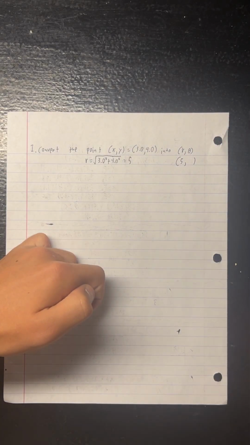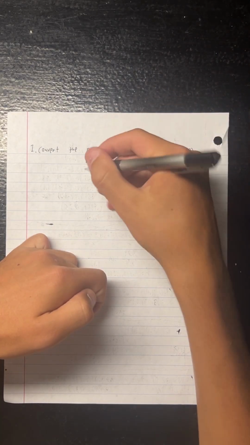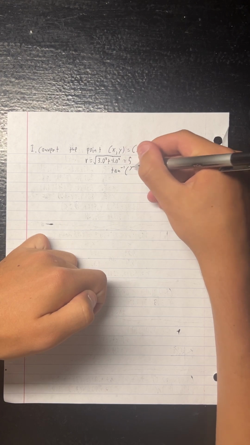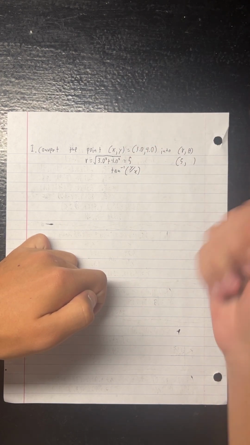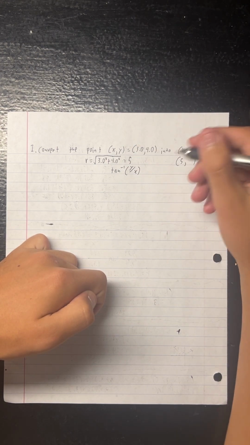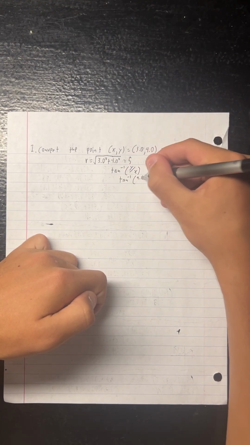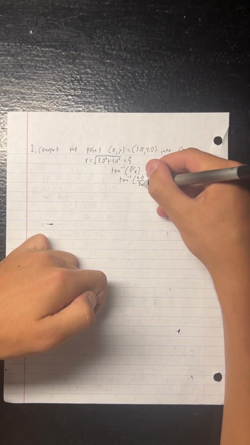And then how do we find theta? Well, our equation is the inverse tangent of y over x. So our y in this case is 4.0, so it's inverse tan of 4 over x, which is 3.